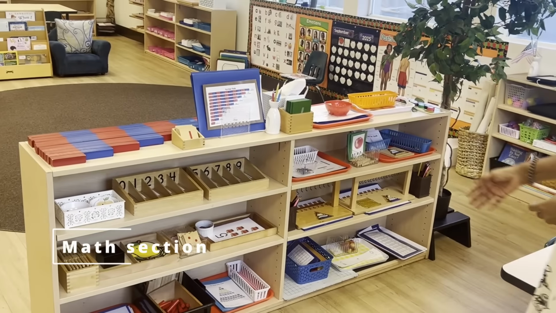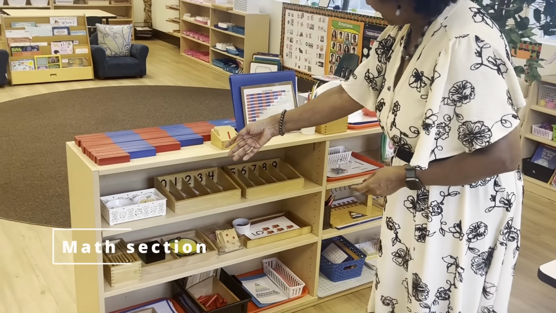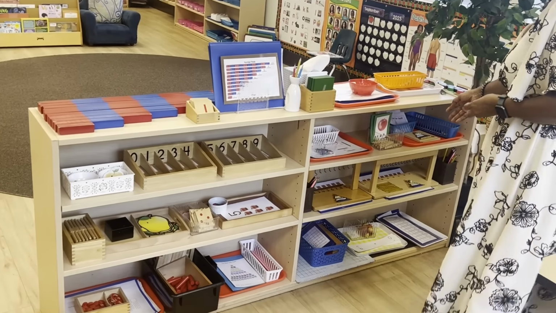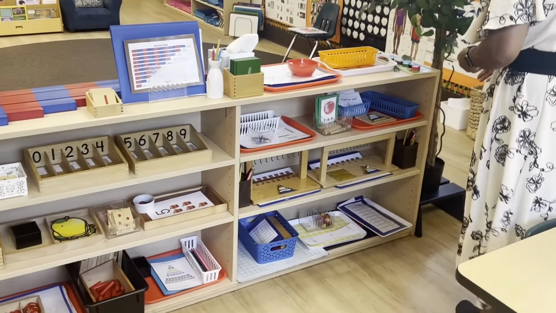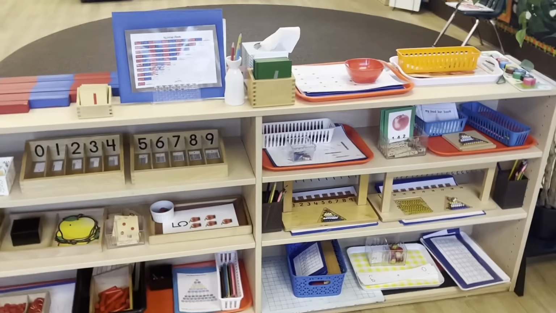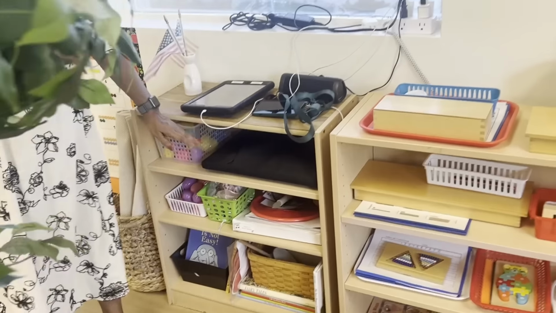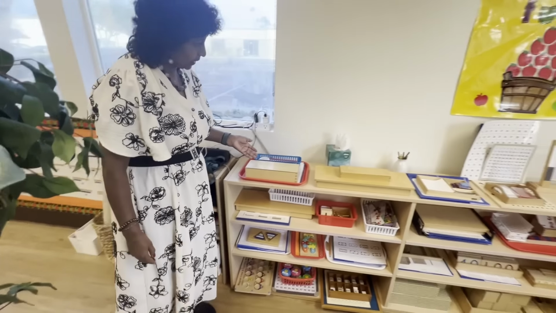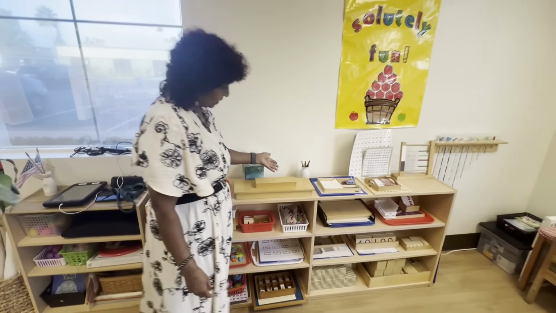Alright, so this is introduction to math. It starts from 0 to 5 and then continues to 10. And this is where I keep my music, my little office, my laptop, and everything about music. With math, we continue.